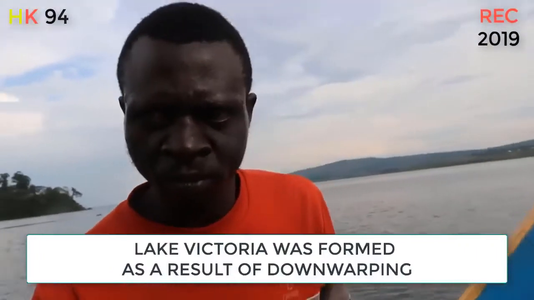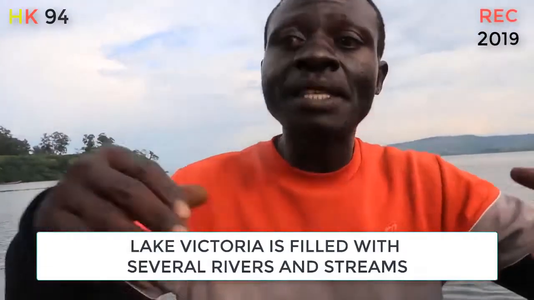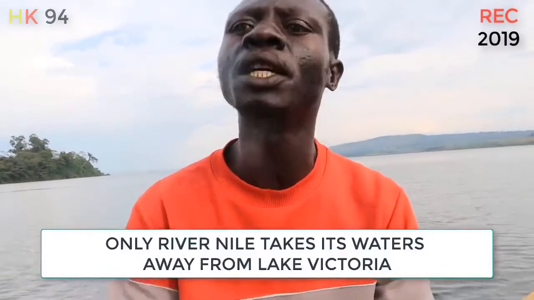Lake Victoria was formed as a result of downwarping. It's a downwarped lake, like a depression, rather a basin or a trough in shape. So this lake is fed by several rivers and streams. Only River Nile is the outlet, the only river that takes its waters away from Lake Victoria.